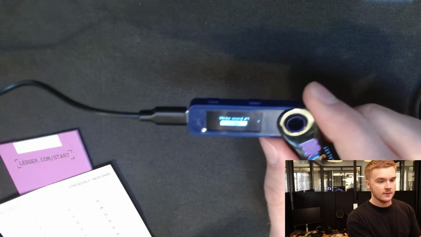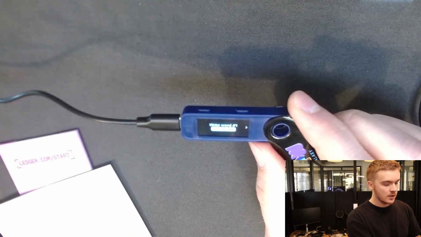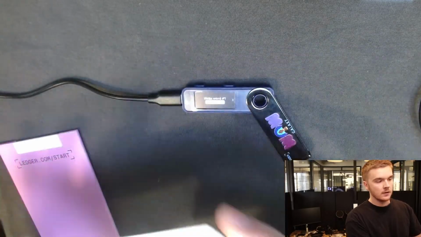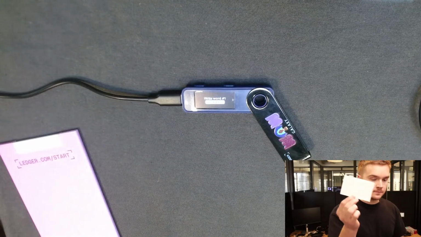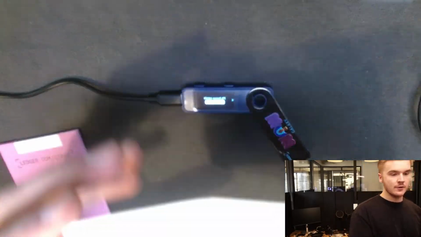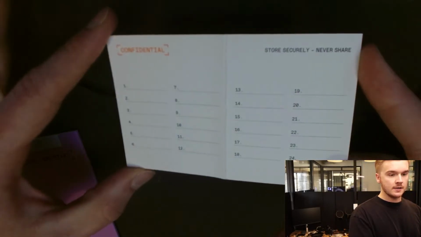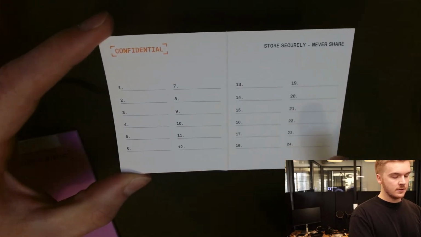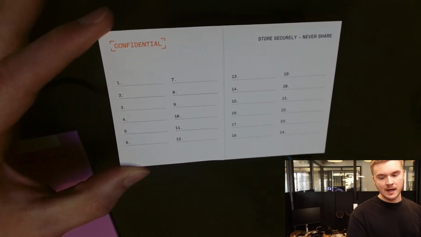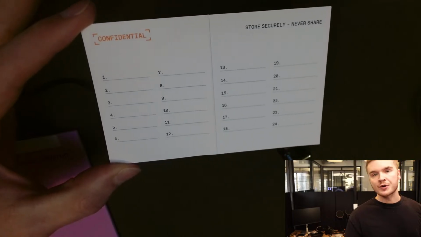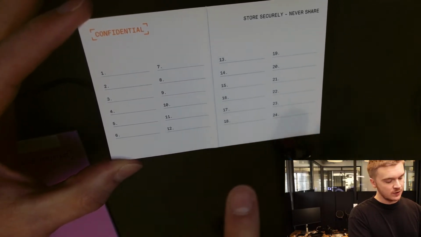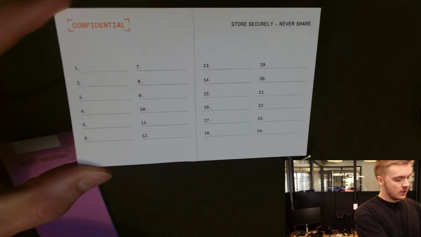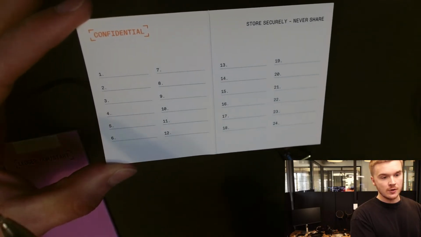All right, here's where we get into the fun stuff. So word number 1, cargo. What we're going to do is grab our recovery sheet here. You'll notice on the recovery sheet that there are 4 columns. If you have the Nano X, you may have a little bit different recovery sheet. I don't have one in here, but some devices come with a 2-column recovery sheet. This one's 4-column.